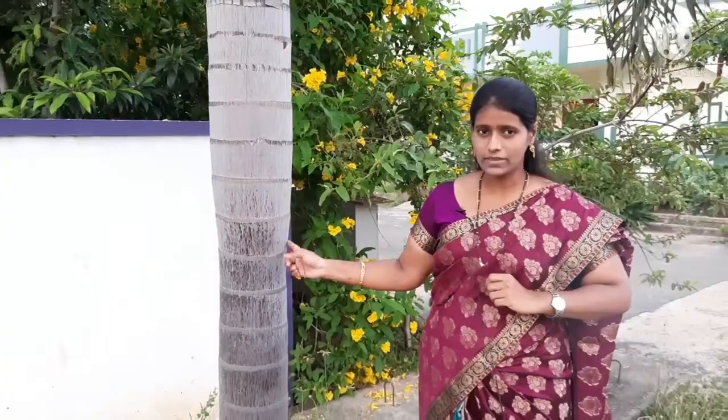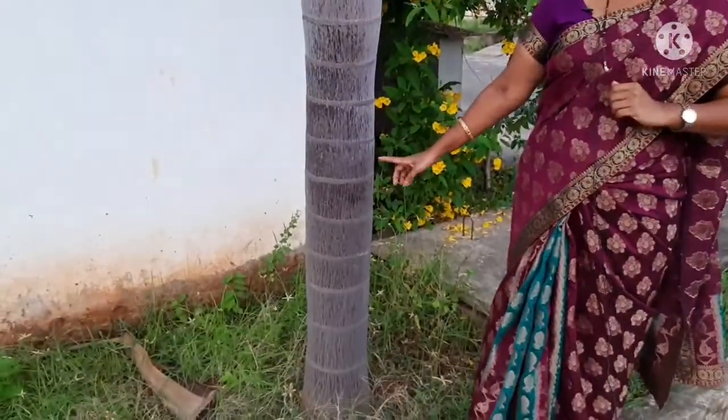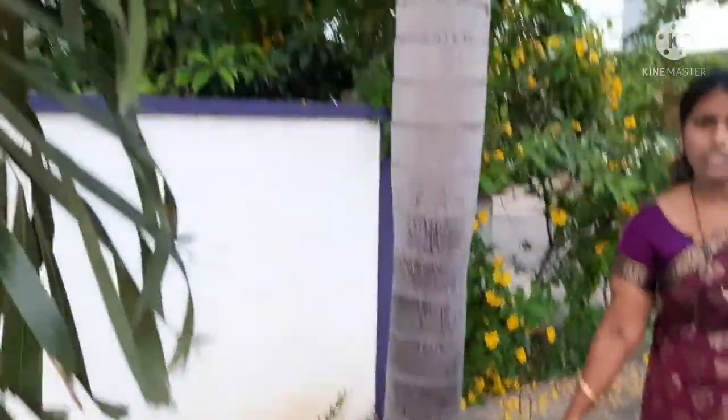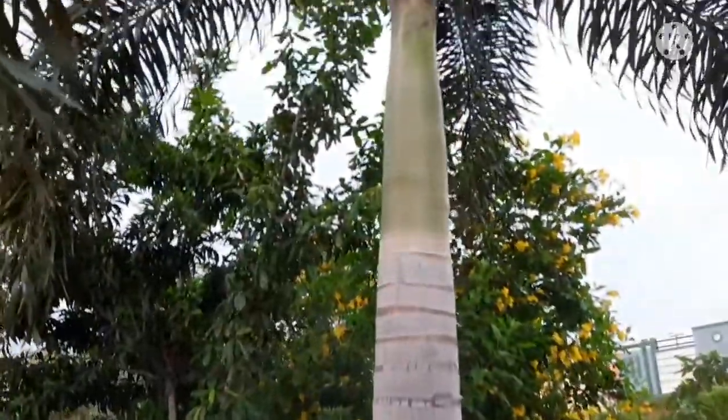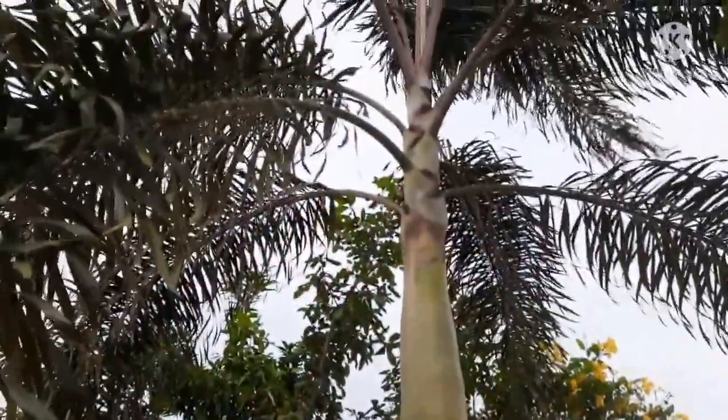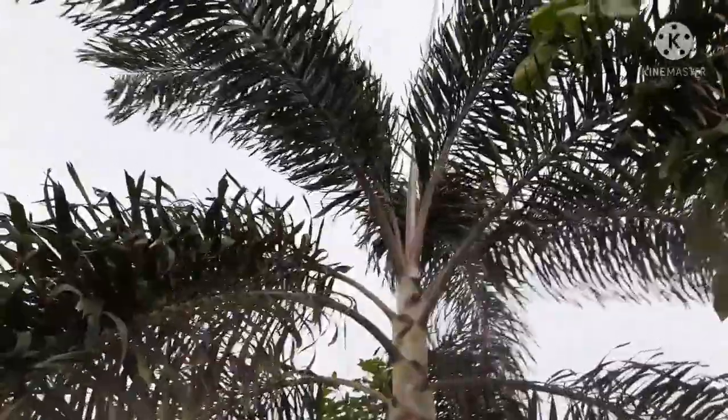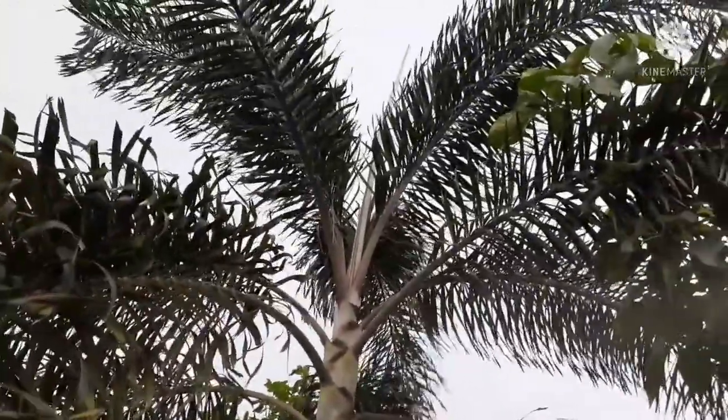Is root pressure sufficient to transport nutrients and water in tall plants like this? Observe the plant. The roots are in the ground and the nutrients are reaching till the tip of the plant. How is this happening? There must be a mechanism, right?